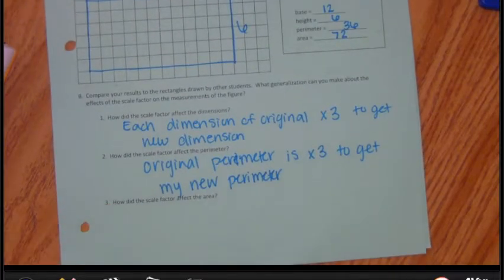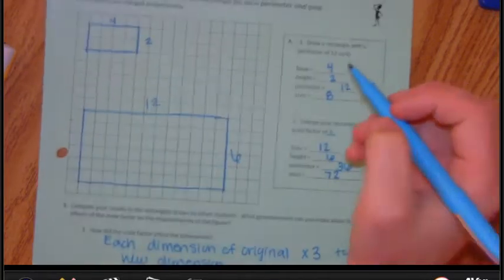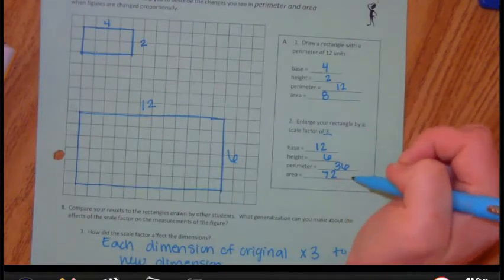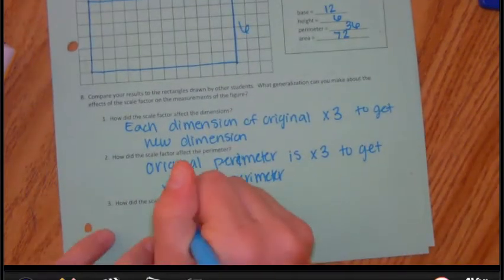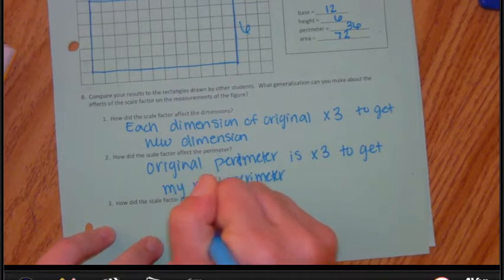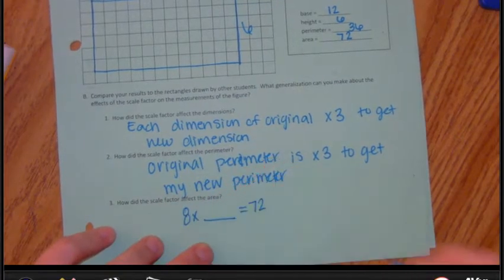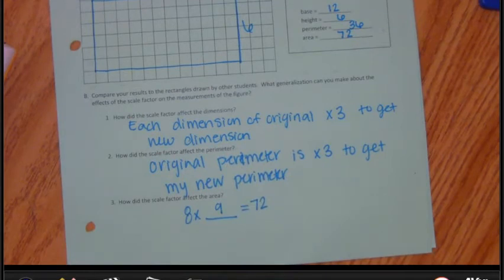My original perimeter is times 3 to get to my new perimeter. Okay. Well, how did the scale factor affect my area? Okay. Well, let's take a look at this. Well, let's think. Is 8 times 3 72? Well, no. Let's think about this. 8 times what can get me to 72? Well, 8 times 9 can get me to 72, right?